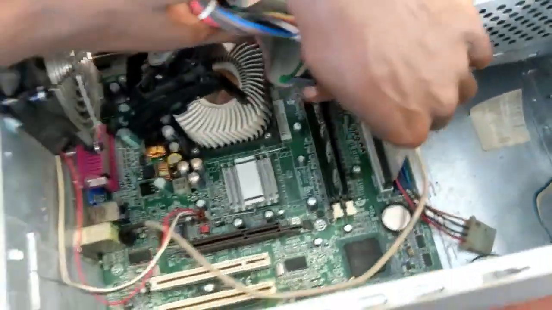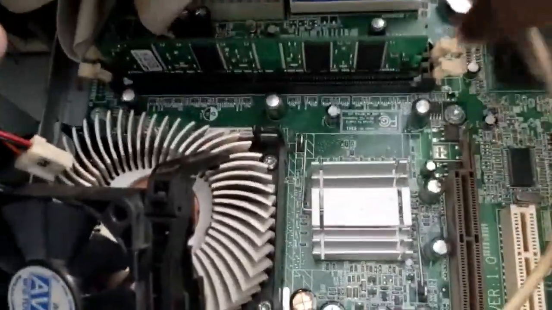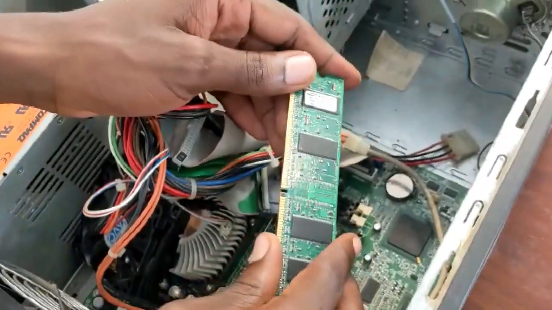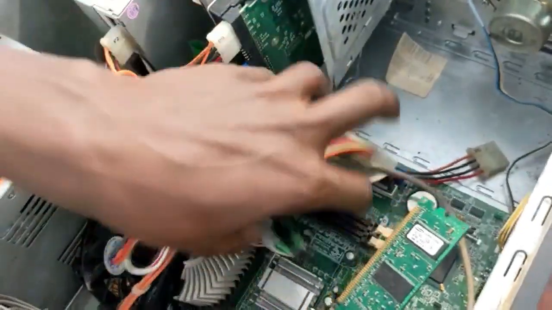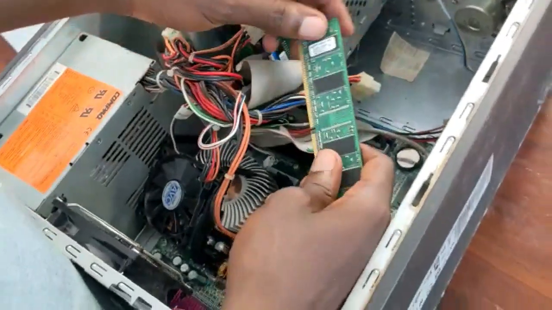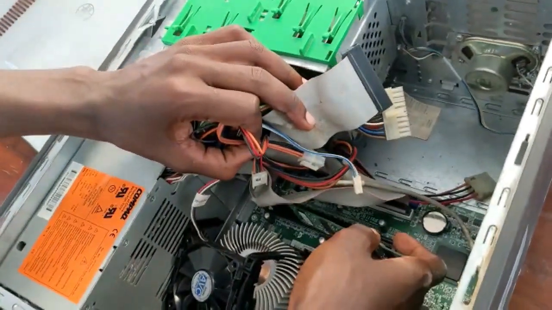Also, we have the memory. Here there is RAM, read-only memory, and the function of it is to provide the storage of different data that the computer possesses. It also enables the communication of the CPU and the motherboard itself.